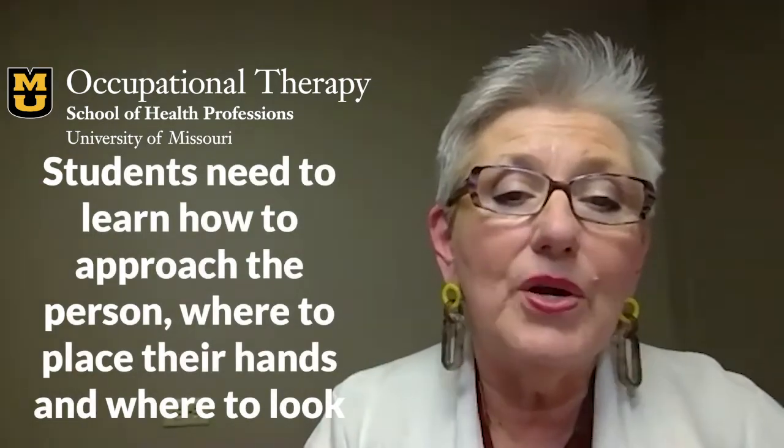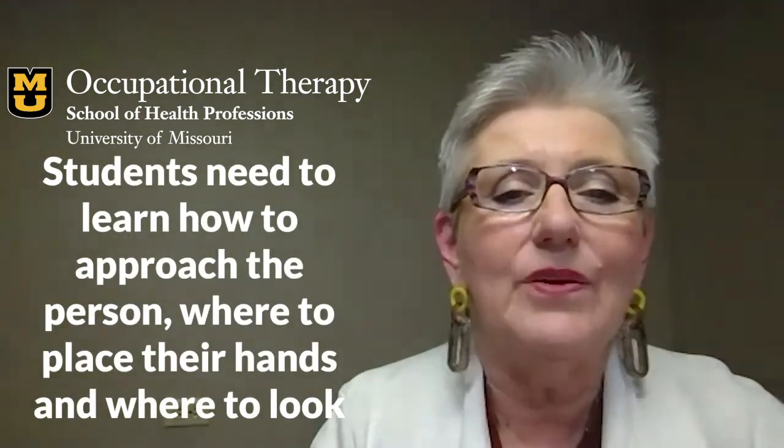Consider muscle testing or range of motion checks. Students need to learn how to approach the person, where to place their hands, and where to look. Talking their way through this process creates a memory for them by tapping additional cognitive processes as they work through what they're supposed to do.